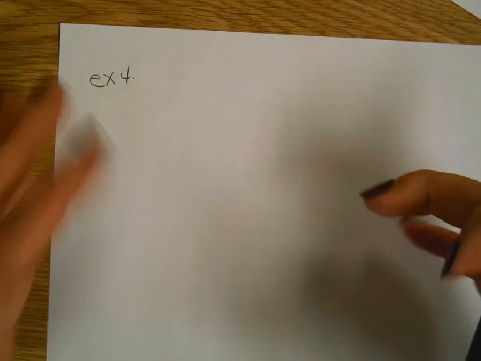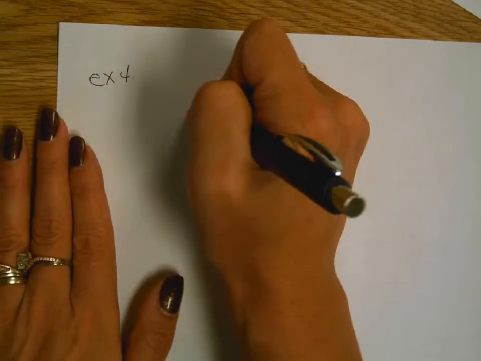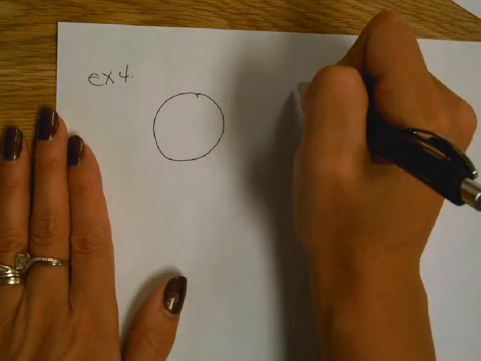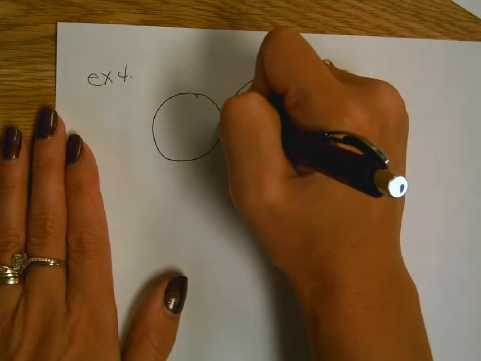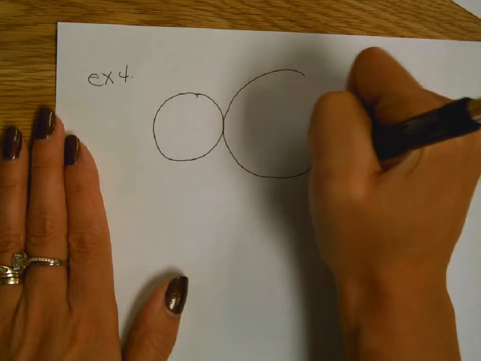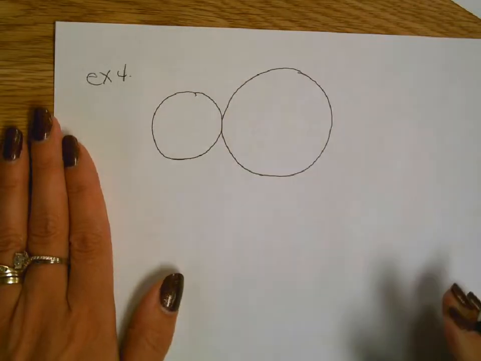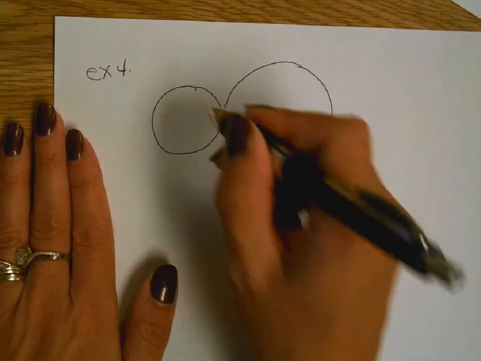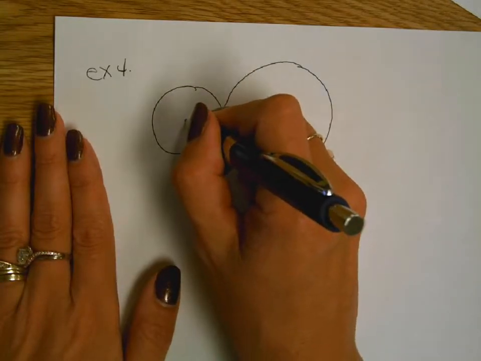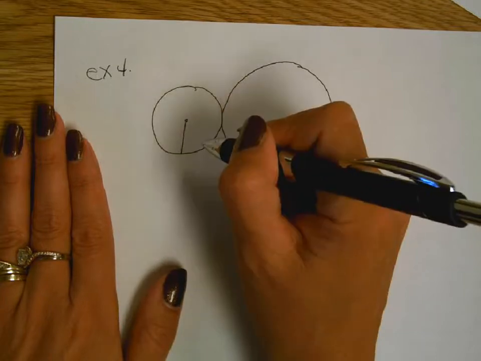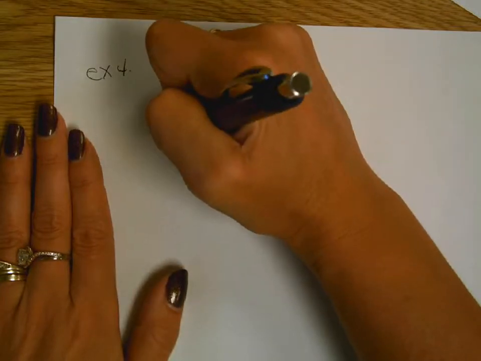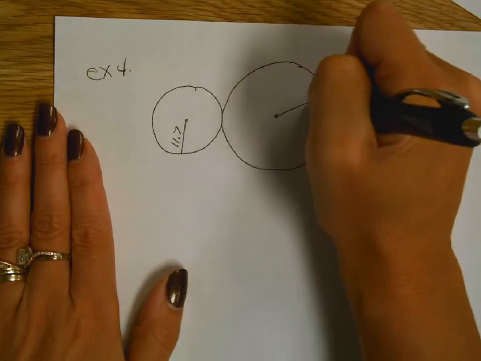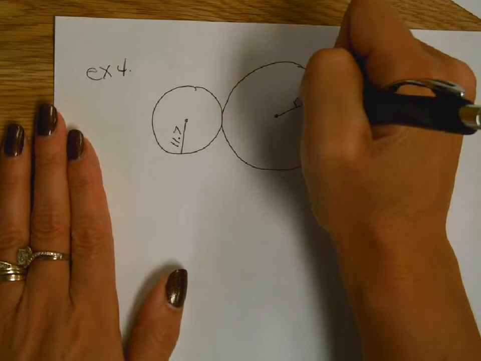Okay. We've got two gears stuck together. So pretend there's little teeth, you know how they fit together? So when one turns, the other one turns. And here's what we know about our two little gears. The smaller one has a radius of 11.7. The bigger one, we're going to look for the radius.